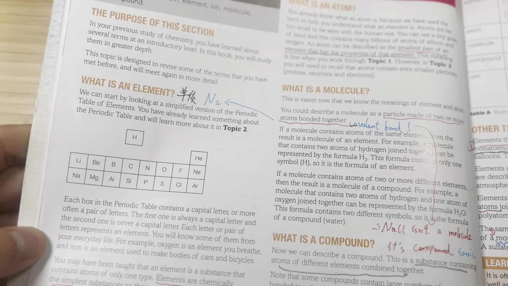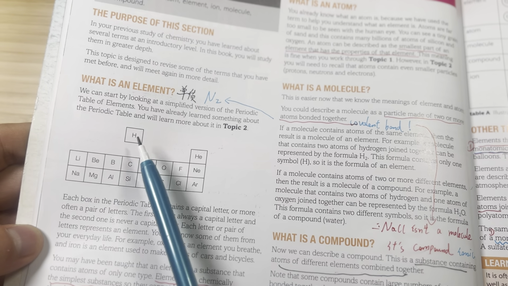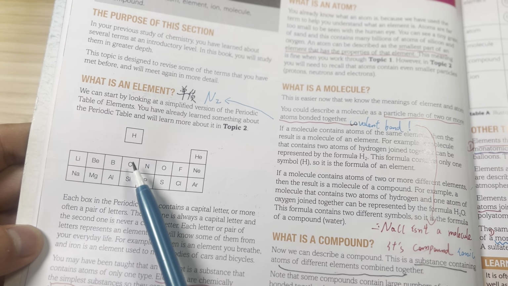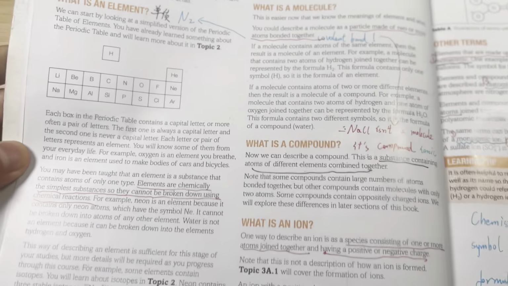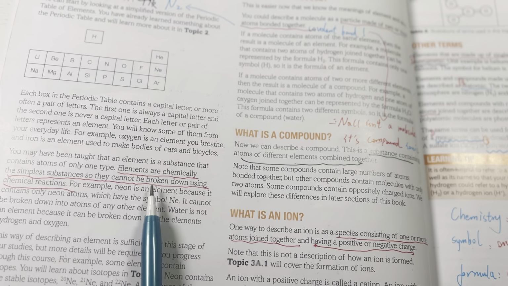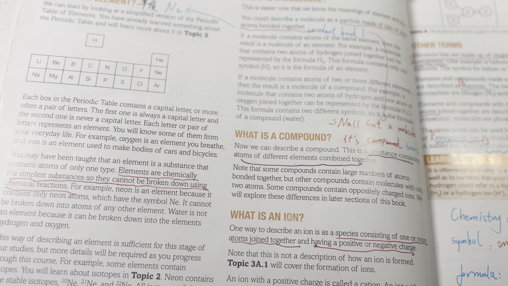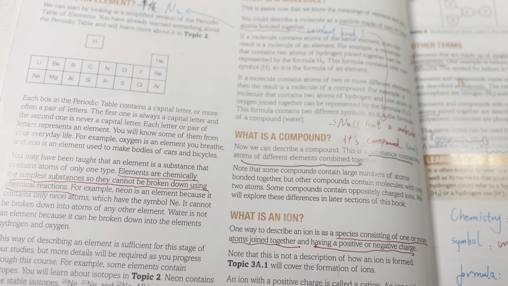So, the first is the element. They are in the periodic table, like hydrogen, lithium, and carbon. The definition of elements is that elements are chemically the simplest substances, so they cannot be broken down using chemical reactions.